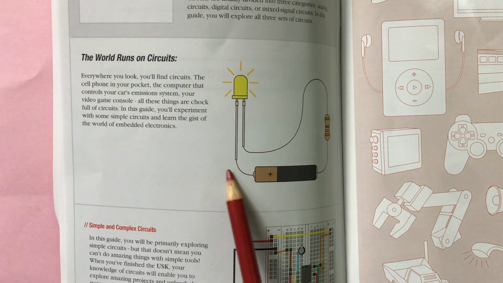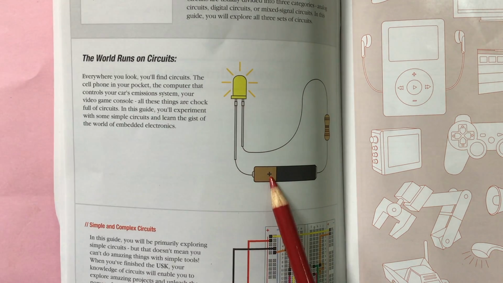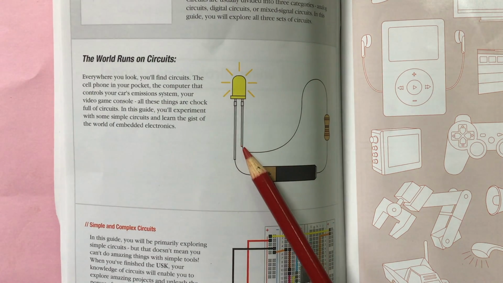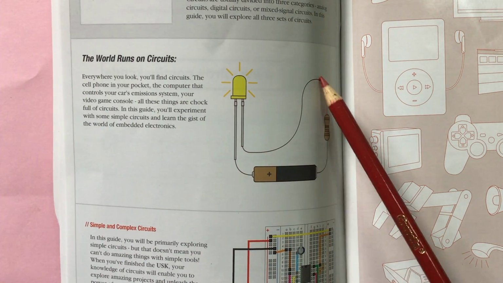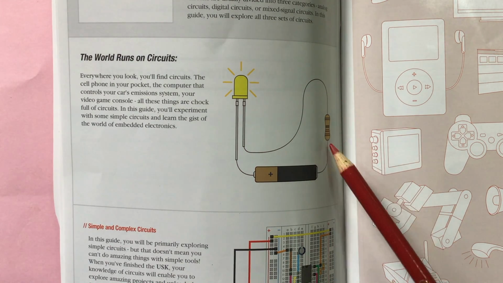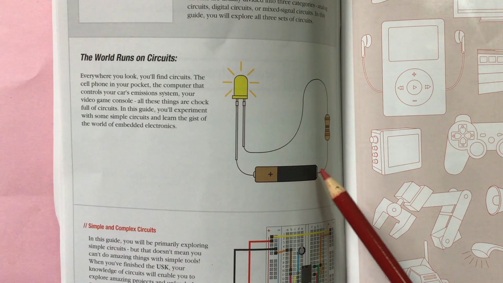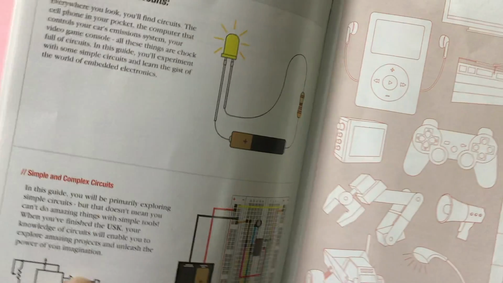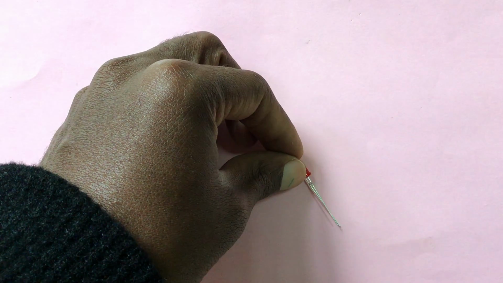The long side is the part that is connected to the positive side where power comes from, and the short side is the one that goes through any other component there, like the resistor, and it goes to the negative side. So we are going to go through a few components. The LED we've been talking about is one component we are going to discuss in this video.